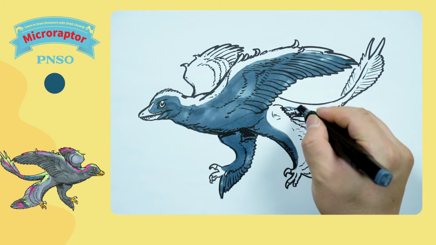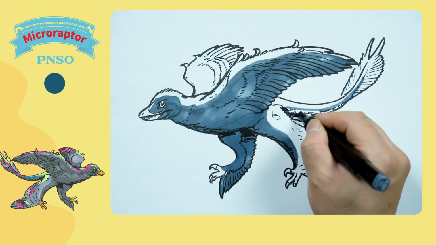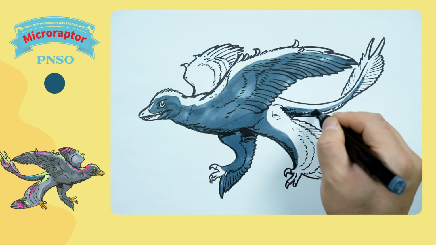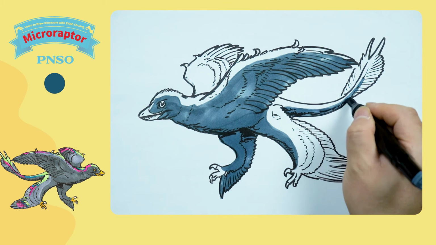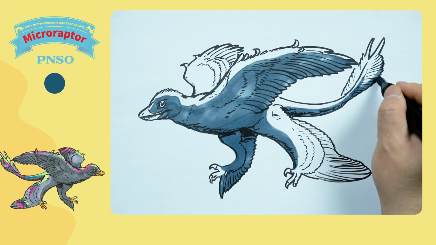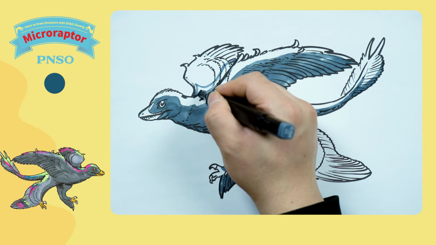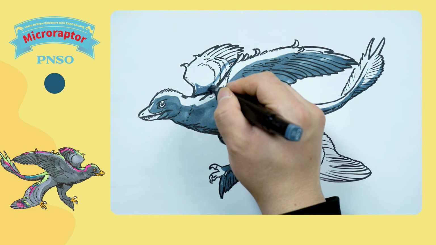Then, apply the dark gray to this section on the ventral side of its tail. Add shading on the long feathers at its tail end. Let's also shade this part on the other wing to create a more layered effect.